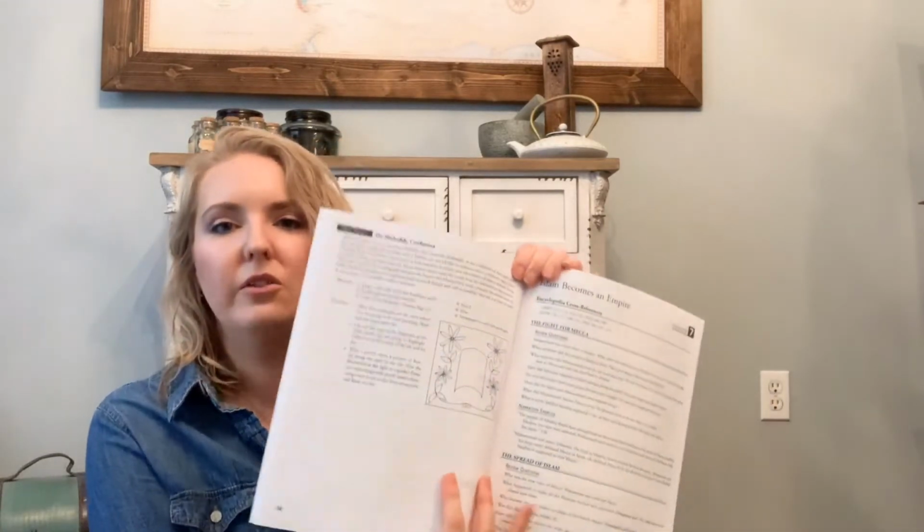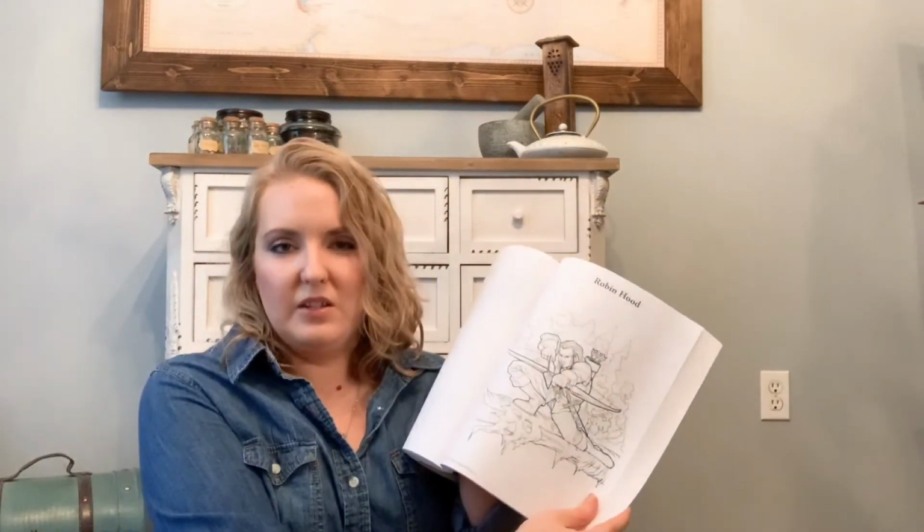activities. I don't know if you can see that very well. Activity ideas, arts and craft ideas. And then the back is all activity pages. That's coloring pages. It has map work, games. It's all really well done.